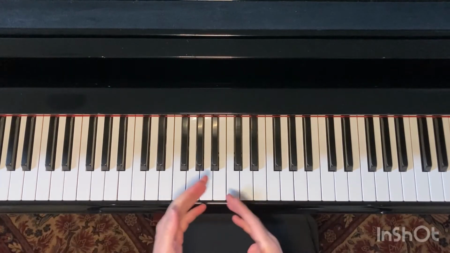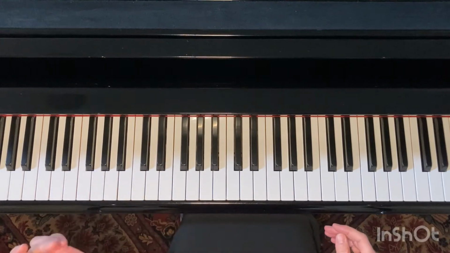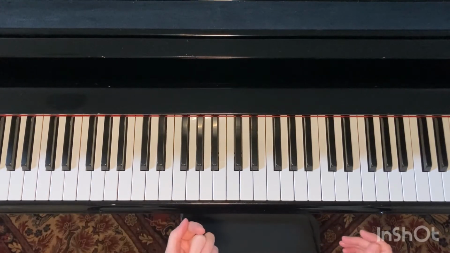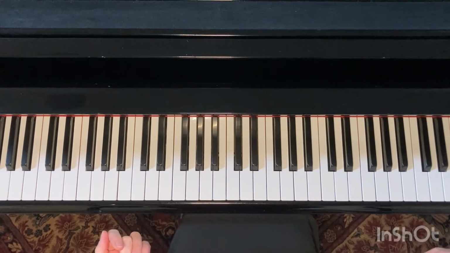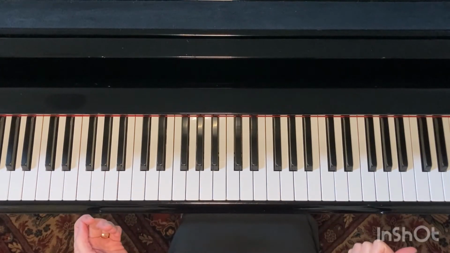I'm going to review the names of the notes and how the keyboard is set up, and I'll also give you some numbers for the notes that will be important in our blues and boogie-woogie playing. So if you are familiar with the keyboard, you might want to skip to the next video.